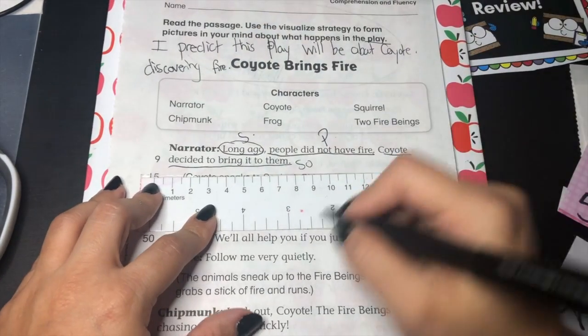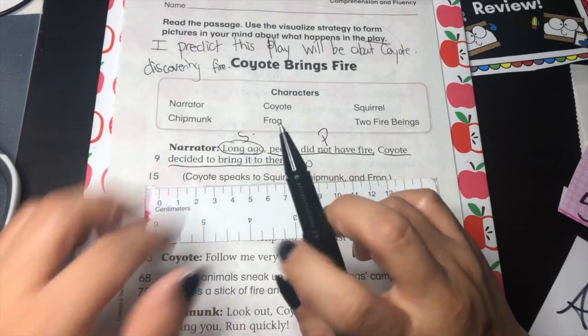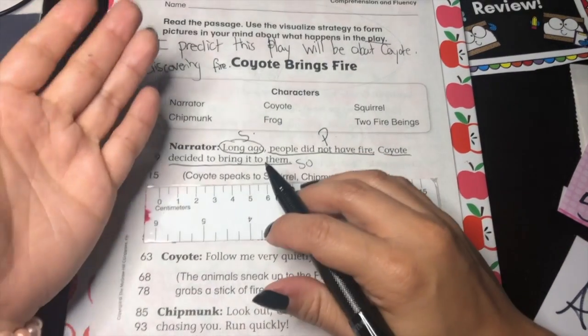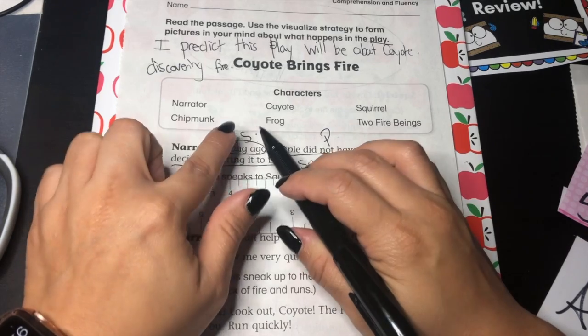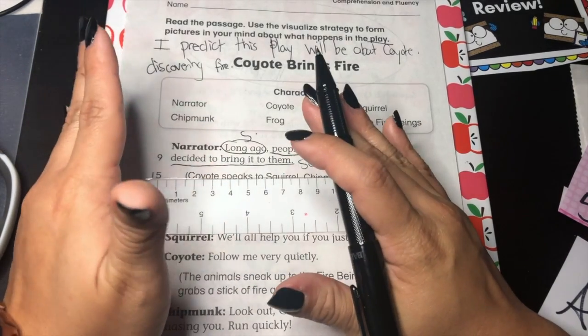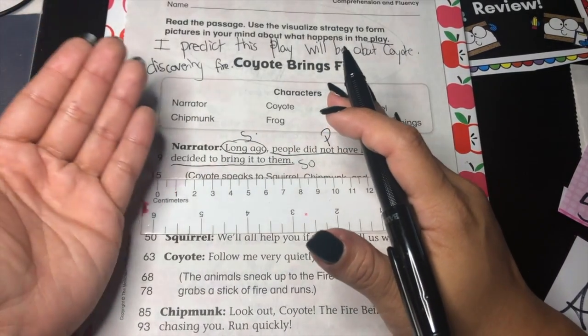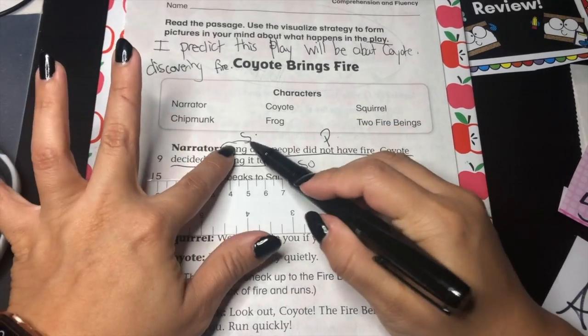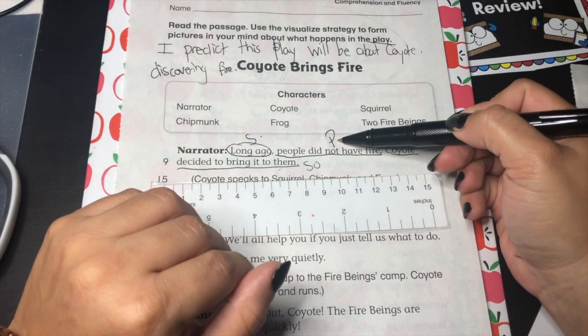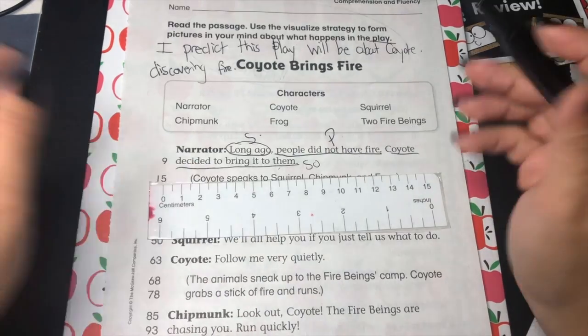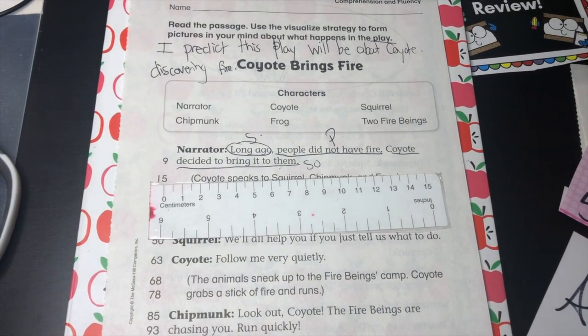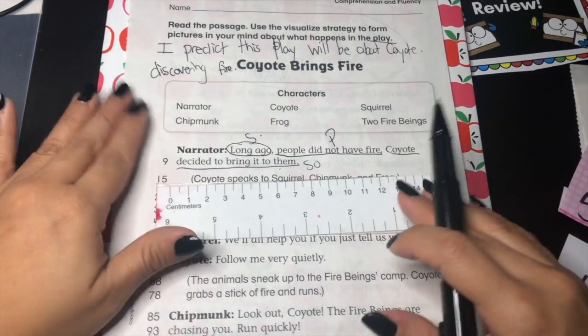Ooh, that is a problem. And Coyote bringing it to them is a solution. Long ago is a setting. Remember, when we annotate, we need to distinguish what type of detail we're giving. In other words, we need to write as. Distinguish is a big word to say label them or write the title, what type of detail they are. This is a setting detail. This is a problem detail, and this is a solution detail. Every time we have a theme, most likely they will include that in there, a problem and a solution, right?